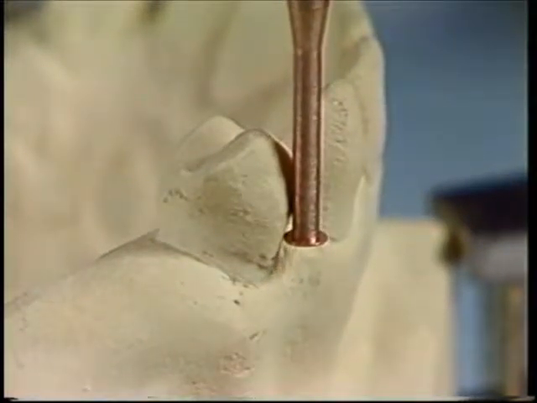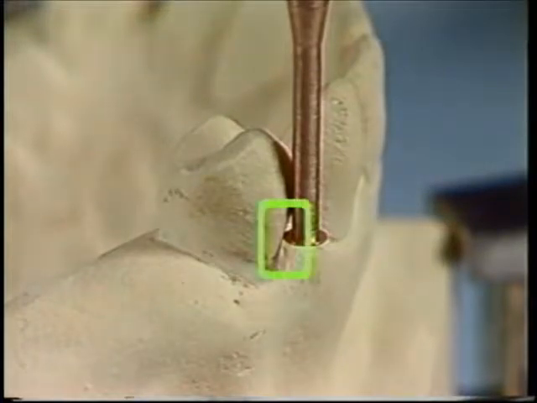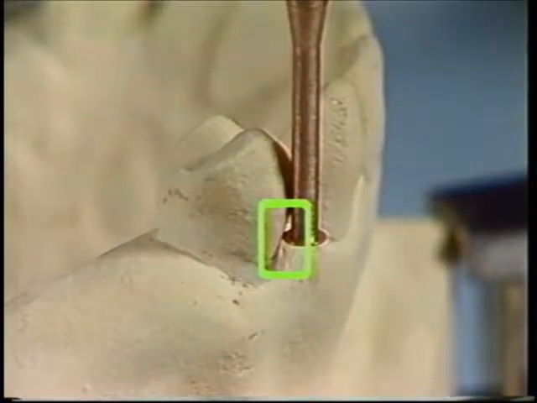The undercut is then measured with the undercut gauge. The shank is placed in contact with the tooth and raised until the nib touches the tooth. At this point, 0.02 inch undercut exists relative to the height of contour.